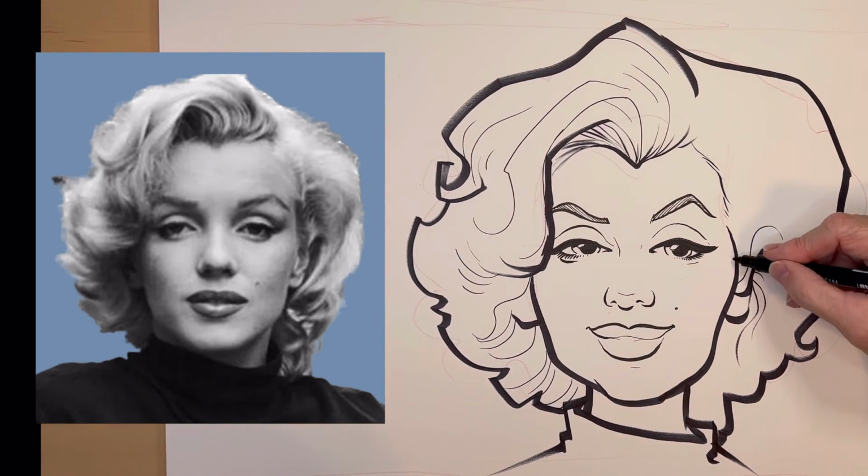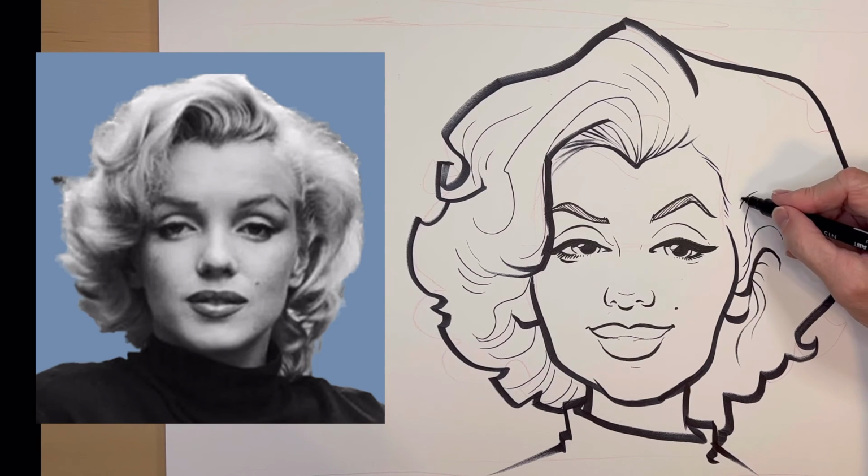Her hair does a cool thing. It curls up here and then it curls back out. That's kind of hard to draw.